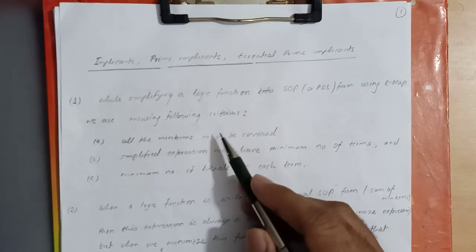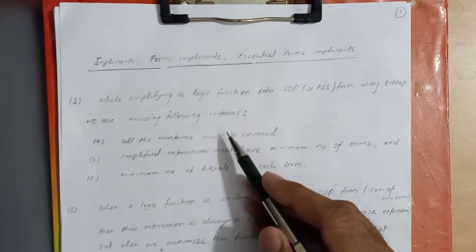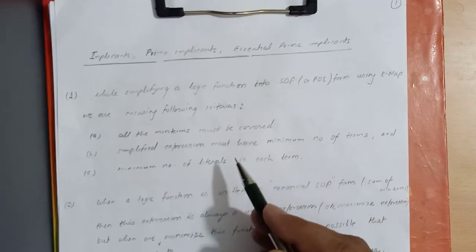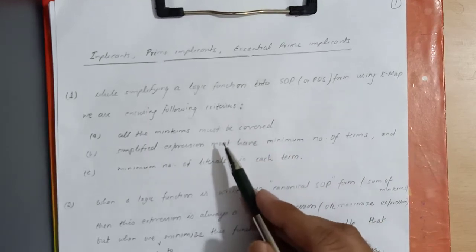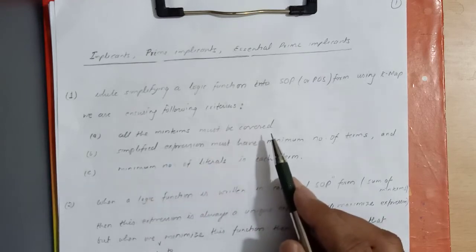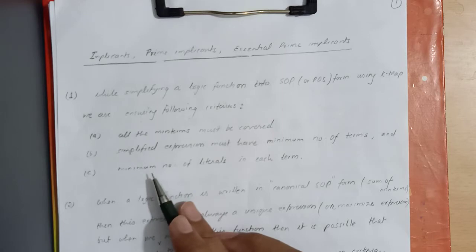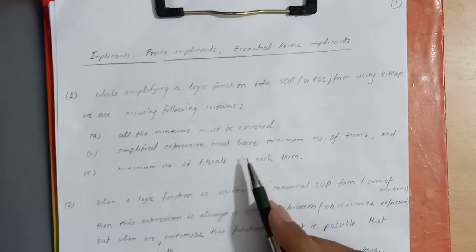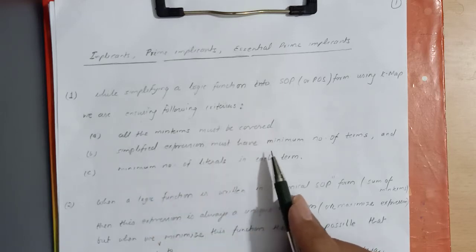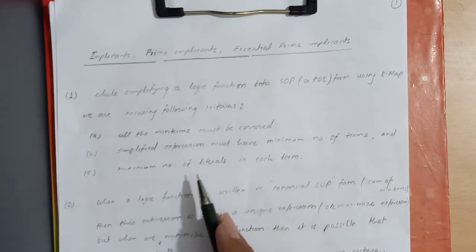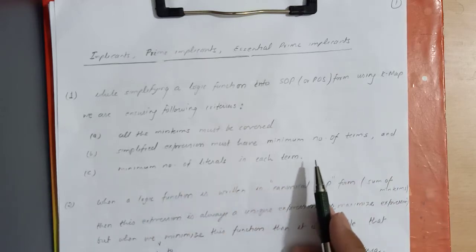So we will use the following criteria in order to find the minimum expression. Firstly, we have to cover all the minterms, and secondly, the simplified or minimum expression must contain the minimum number of terms. Also, the minimum number of literals must be there in each term.